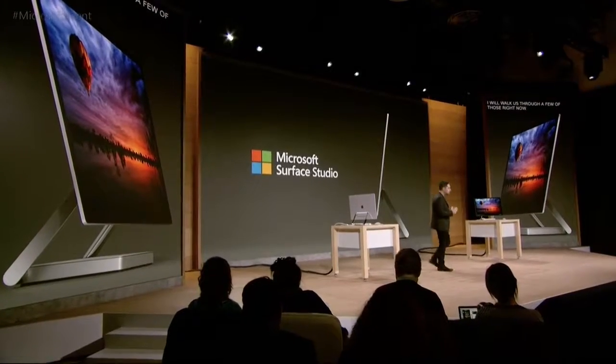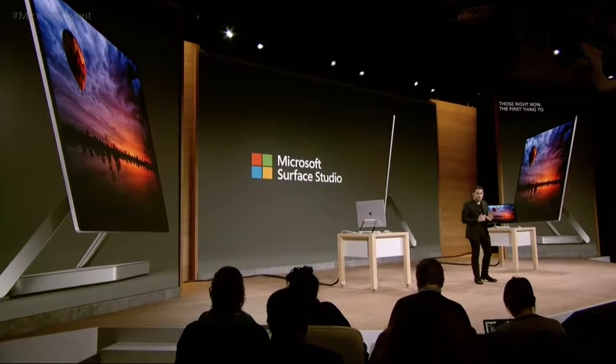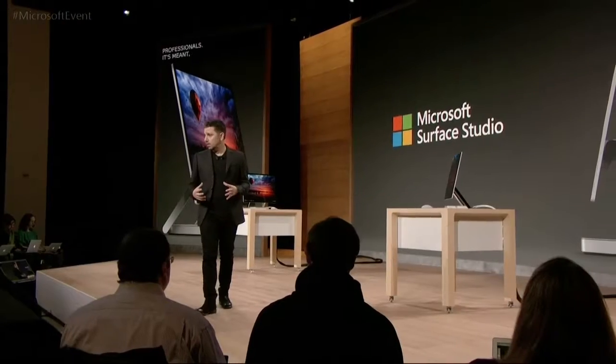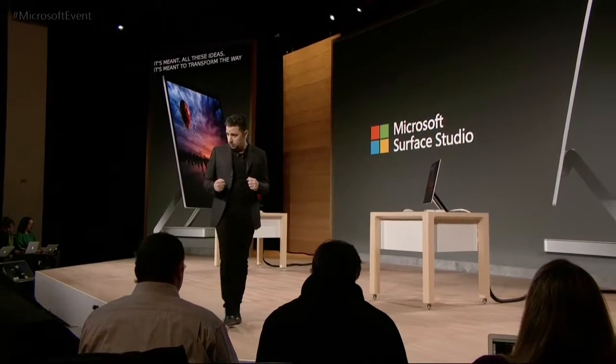Take a look. So when you look at this product, there's a few ways to kind of wrap your mind around it. I'm going to walk us through a few of those right now. So first thing to note is we really did build it for creators. We built it for professionals. It's meant to transform the way you're going to work. It has to. It's what it's meant for. It's going to help you produce.